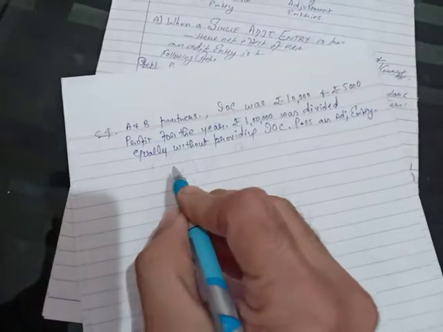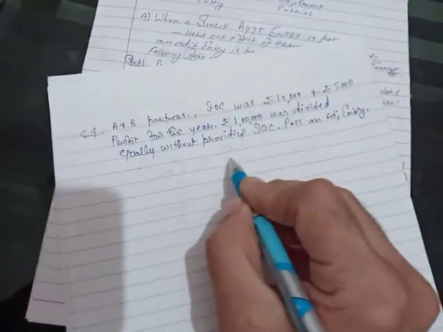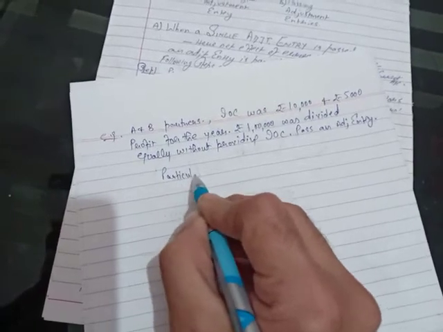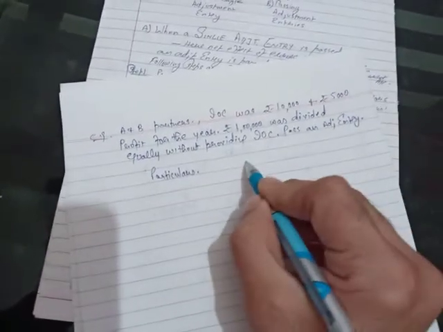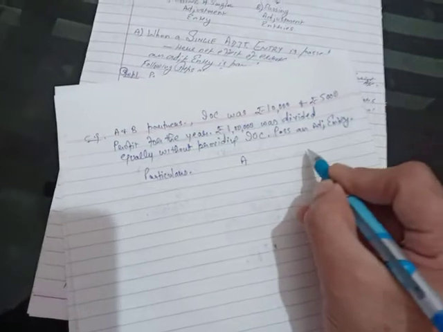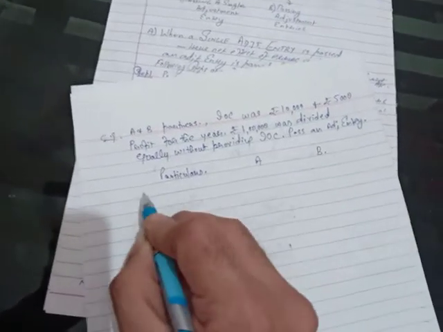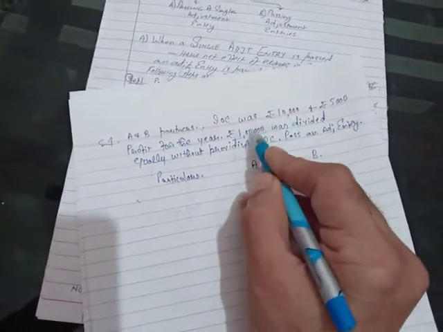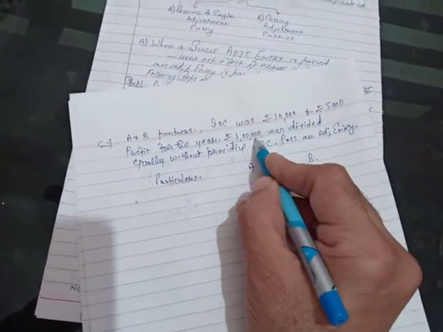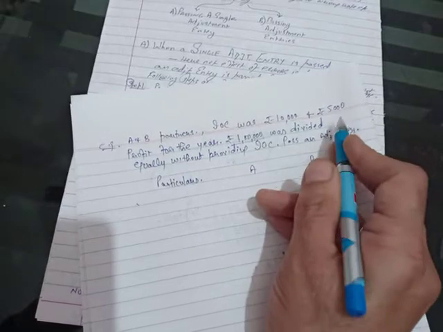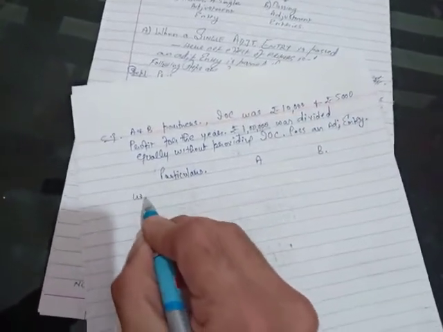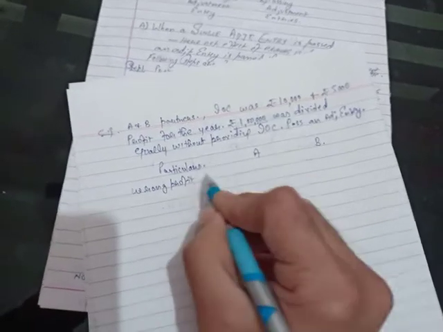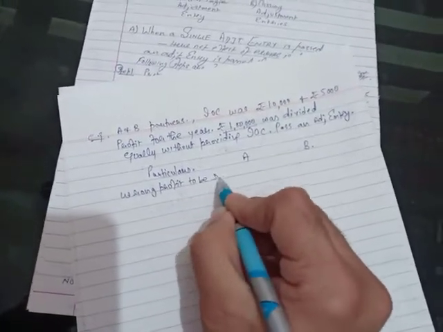Now we'll make columns like this: particulars, A, B. First of all, we have divided this 1 lakh equally in the wrong way without providing for interest on capital. So wrong profit is to be debited.